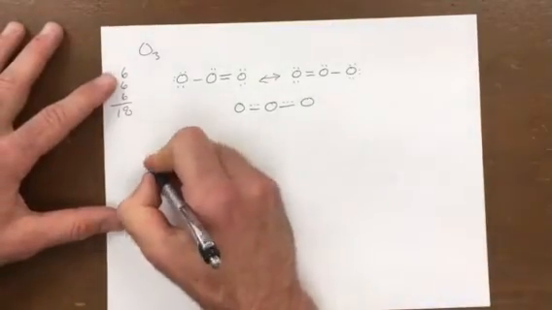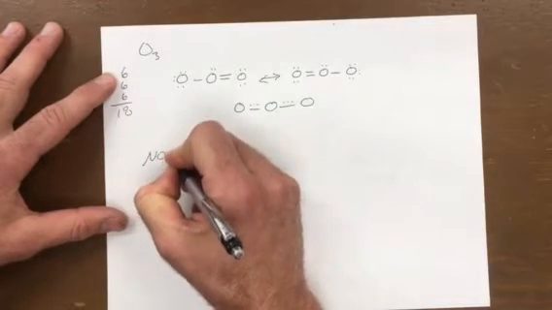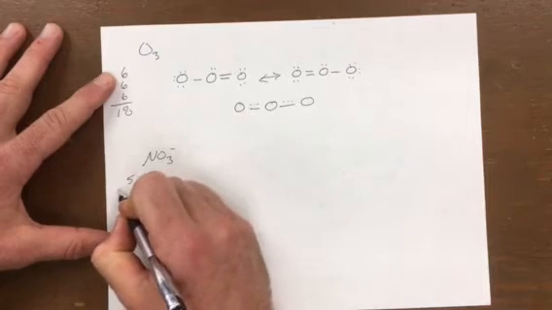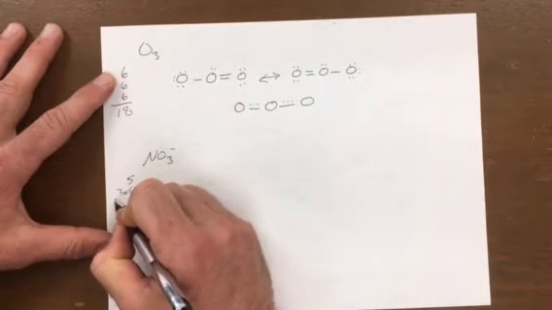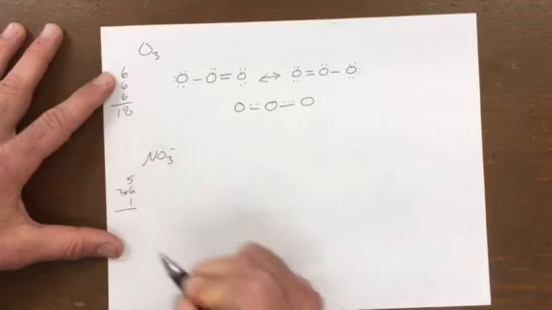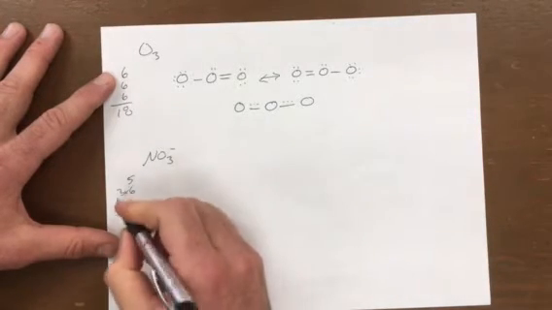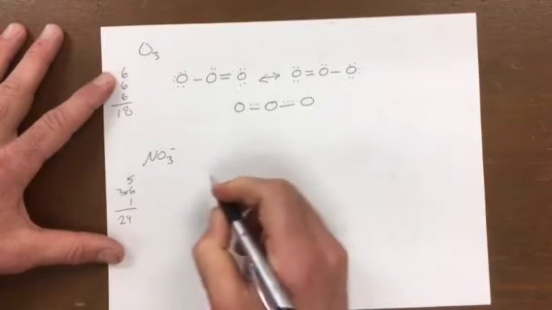The next example we were going to look at was NO3 with a -1 charge. So here we have 5 electrons for the nitrogen. We have 6 for each of the oxygens, and then 1 extra because it's an ion. So this would be 24 electrons.